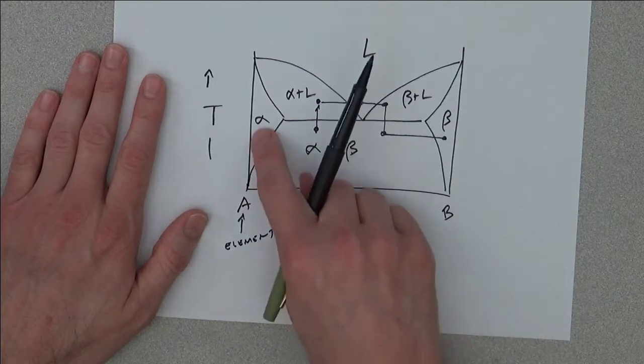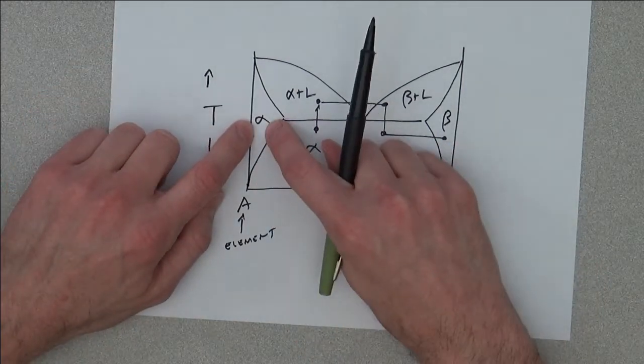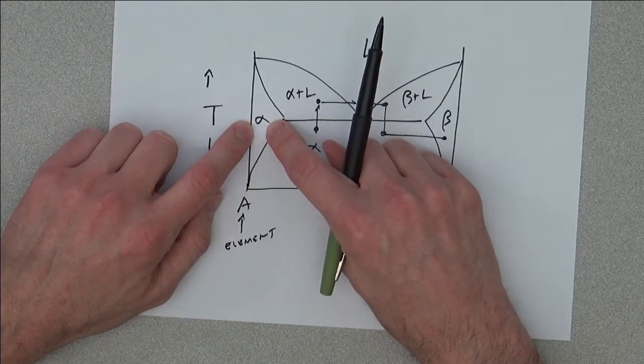And these alpha and betas, they are solid solutions.